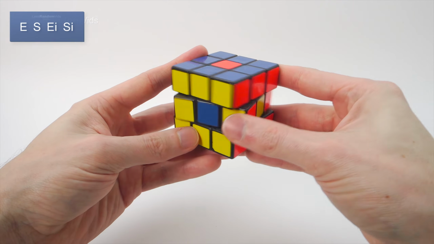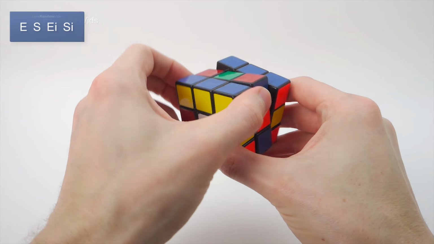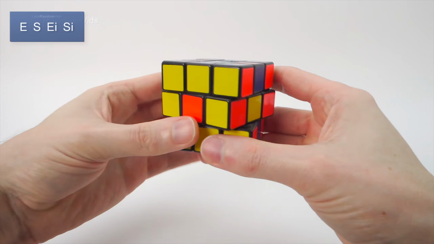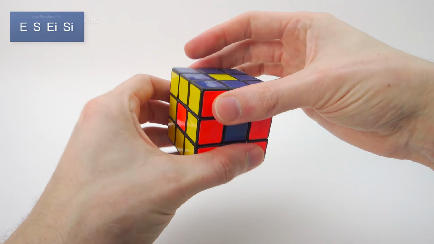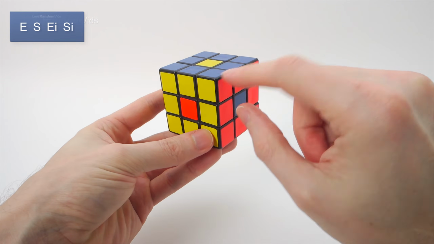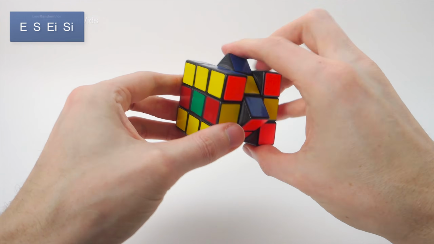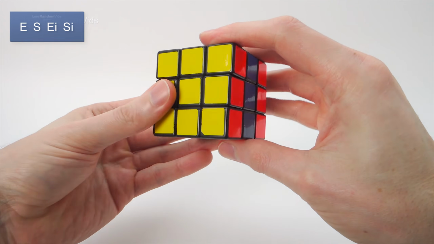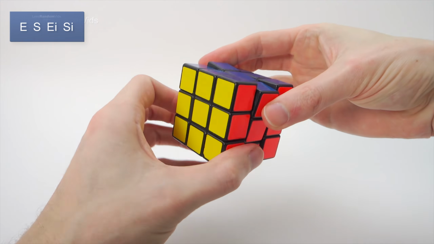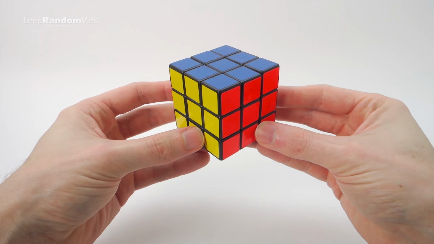For example, we go E, S, E inverse, S inverse. We still got the pattern, but the colours have rotated. And then we do it one more time. E, S, E inverse, S inverse. And there we're back to a completed Rubik's Cube.